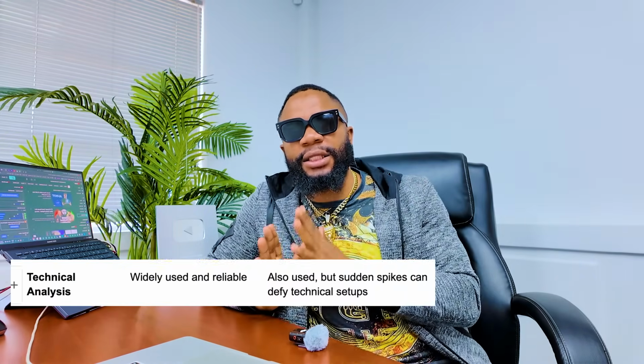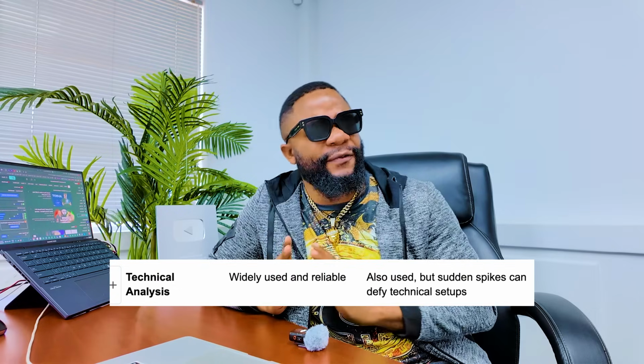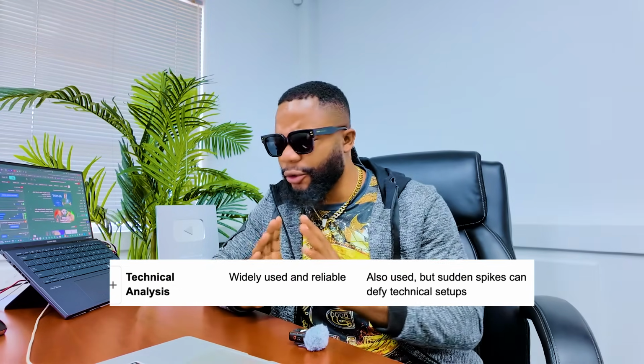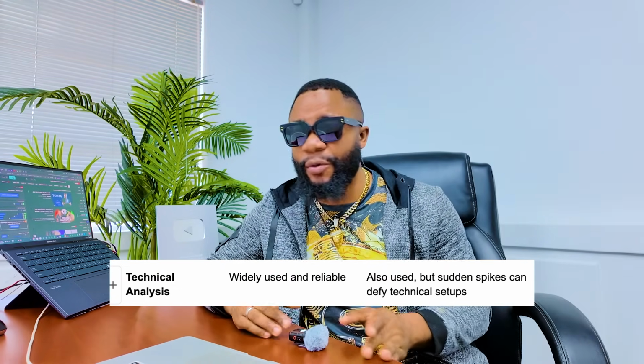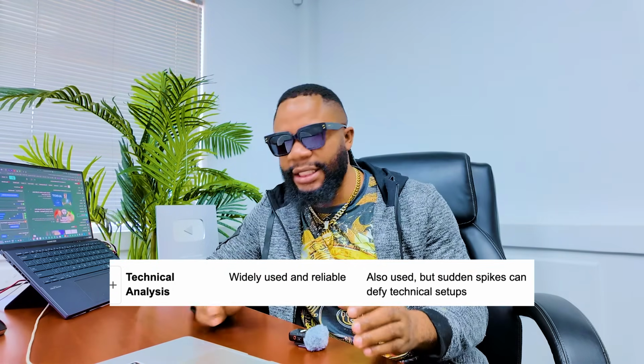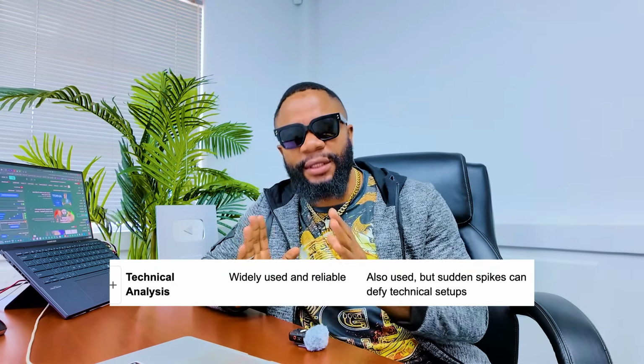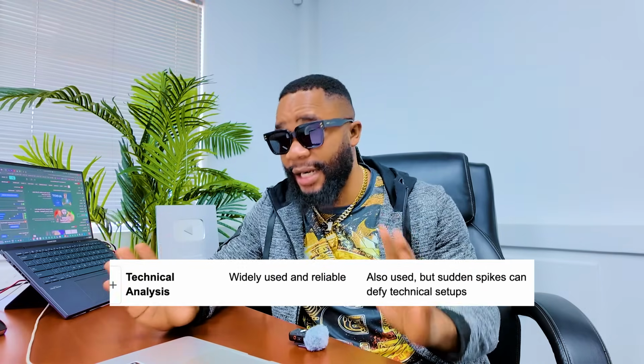Then technical analysis: widely used and reliable. In forex trading, if you are trading Euro USD, Great Britain Pound USD, CAD JPY, your technical analysis is widely used and reliable. You can rely on it. But in synthetic indices, technical analysis is also used, but sudden spikes can defy technical setups. Sudden spikes can change everything on your setup, and you should be very wary of that when you are trading synthetic indices.